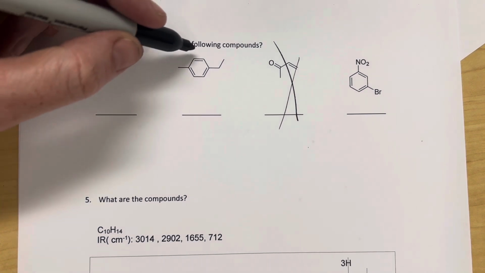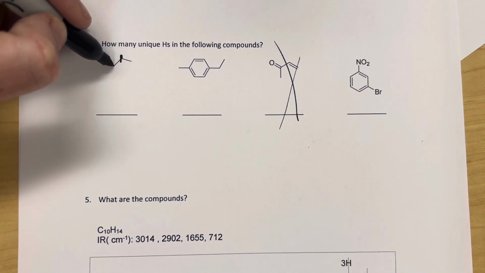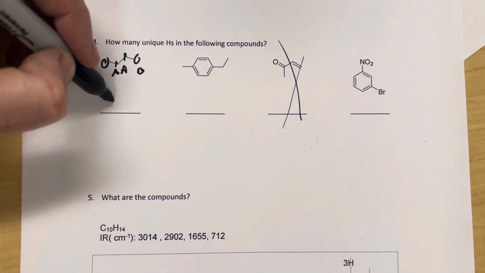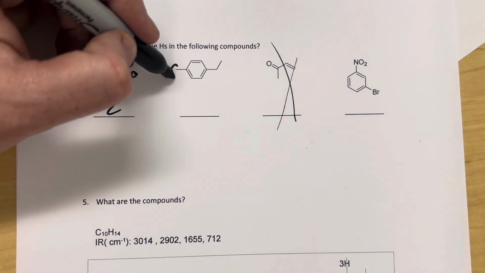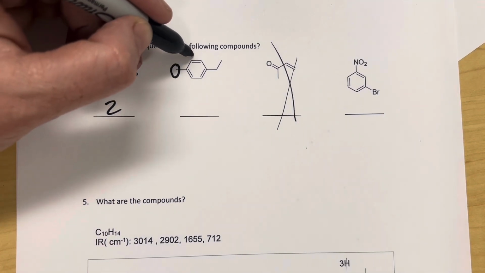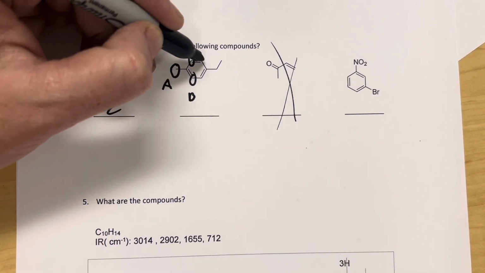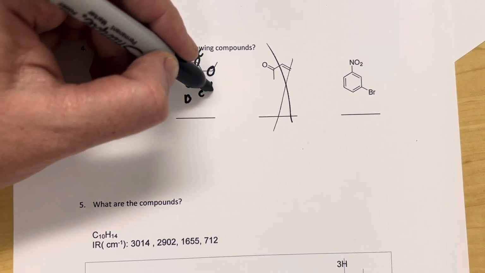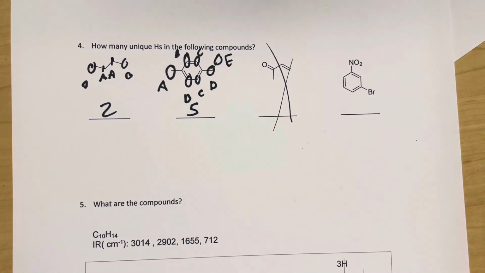It says how many unique hydrogens are in the following compounds. So hopefully you agree this and this are exactly the same. We'll call that A and A, and these groups here B and B. Now we're talking about NMR, so it would have two groups. Here we have one, then this and this are the same. So A, B, B, C, C, D, and E. I count 5.